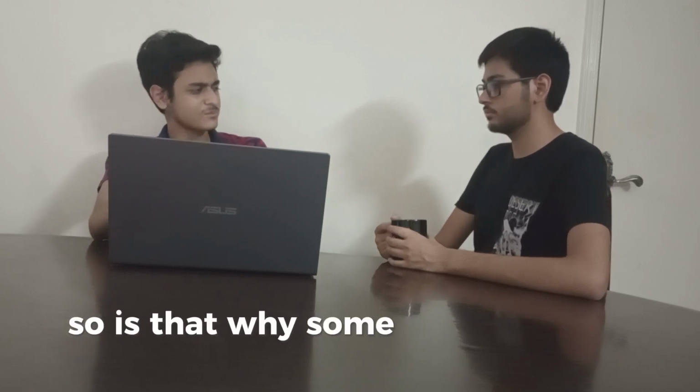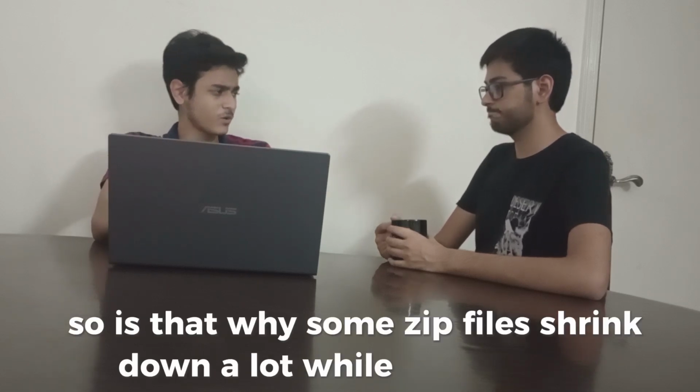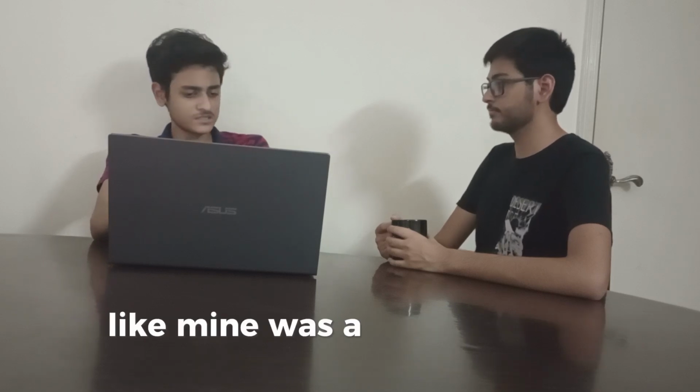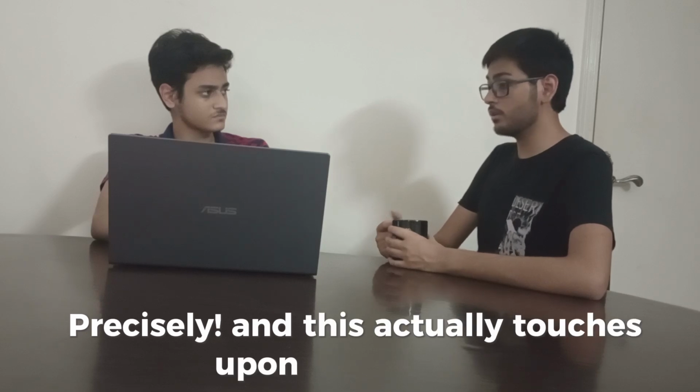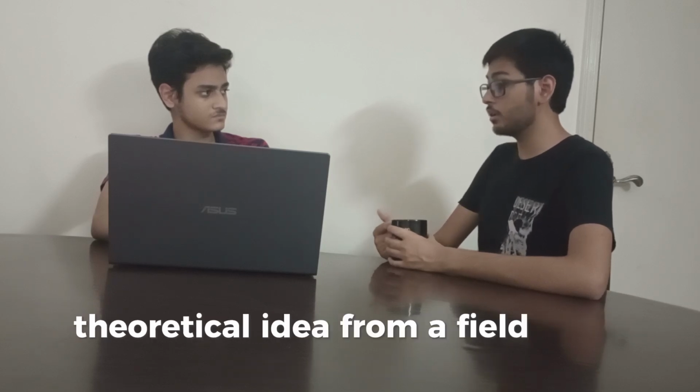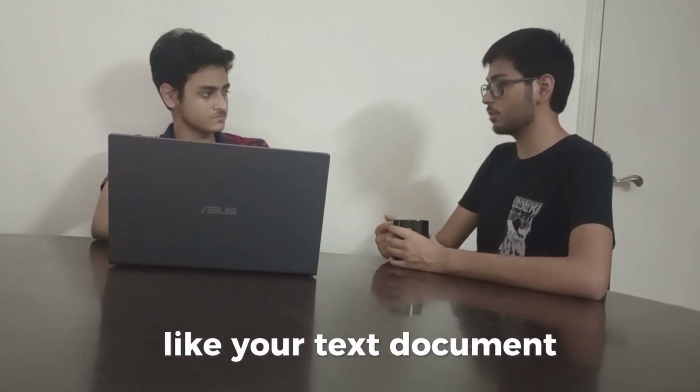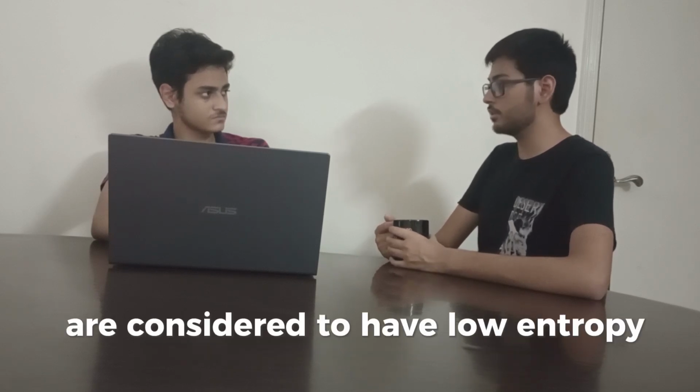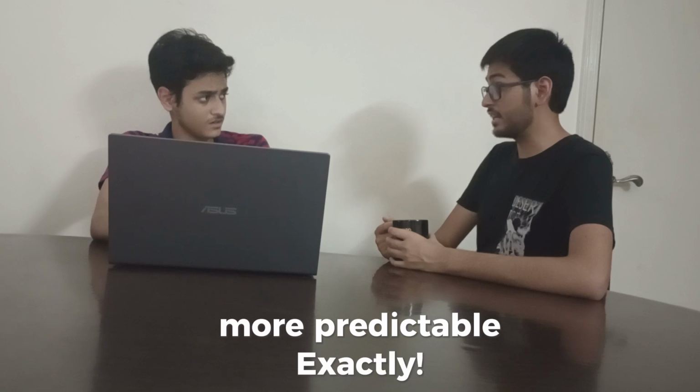So, is that why some zip files shrink down a lot while others don't? Like mine was a text file and it shrank down a lot. Precisely. And this actually touches upon a really cool theoretical idea from a field called information theory. Files with a lot of repetition, like your text document, are considered to have low entropy or low surprise. Low surprise meaning they're more predictable. Exactly.